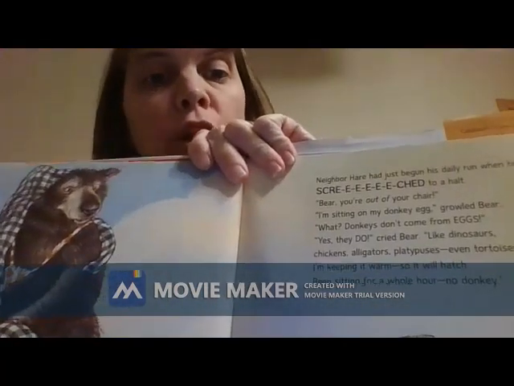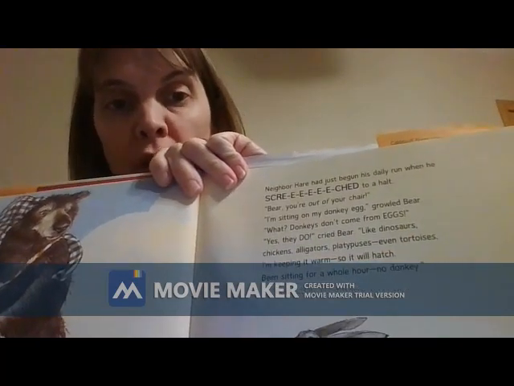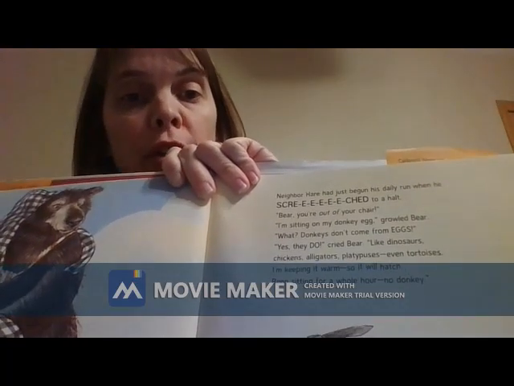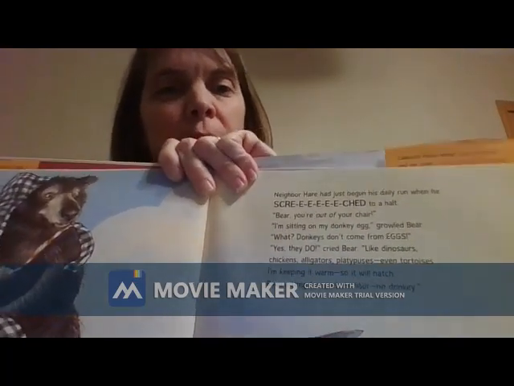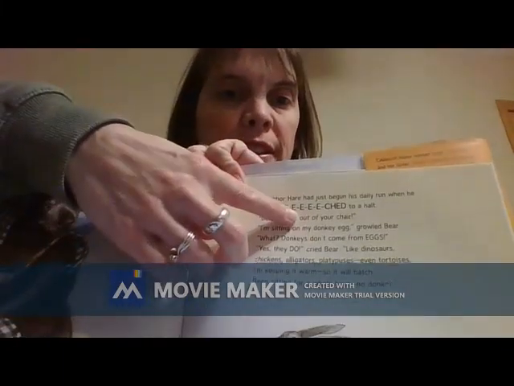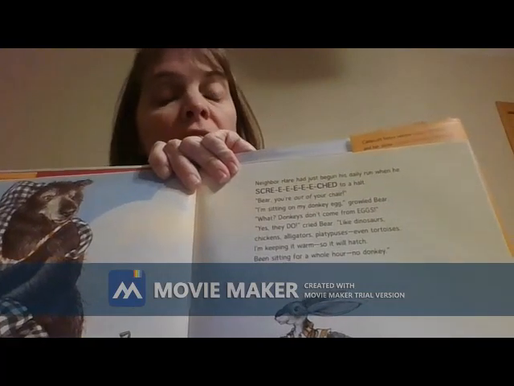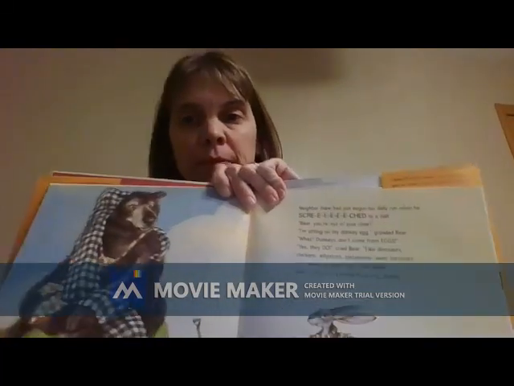On this page, one word is all stretched out. When the word is stretched out like this, it tells me to read it in a longer, stretched out way, like this. Screeched. You'll notice in this word there are several E's in a row. That also tells me that I need to emphasize that E sound. Screech.